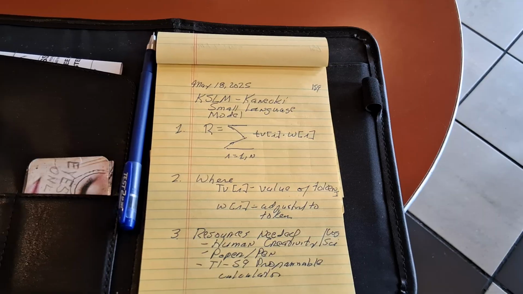Today I'm at Barnes & Noble in Racine, and I'm doing a study basically on discussing small language model AI. Traditionally AI uses large language models, but I prefer to use small language models. The reason why is, let me show you an example.